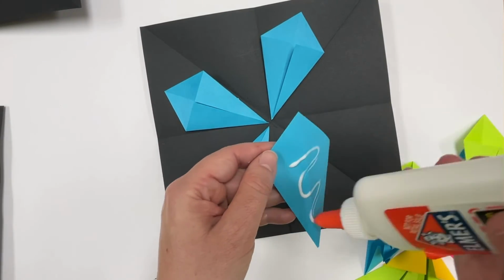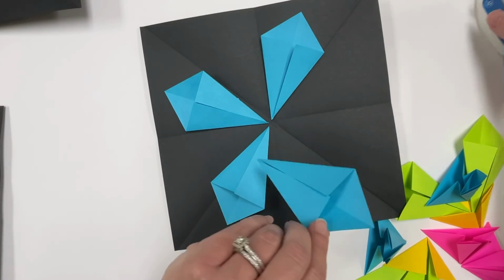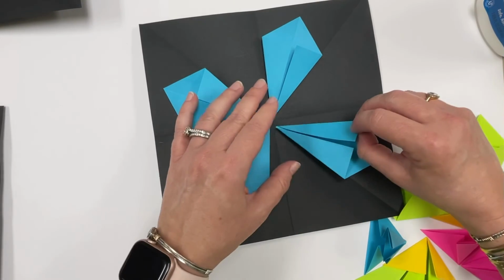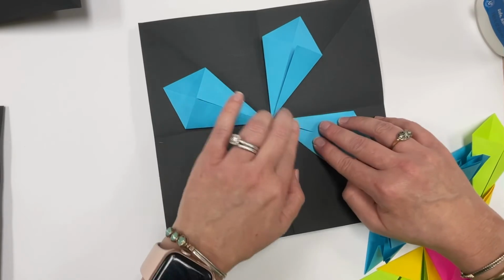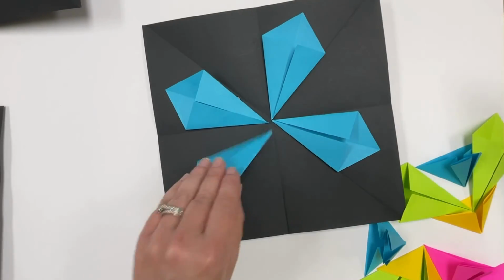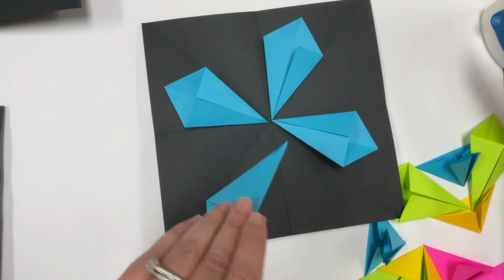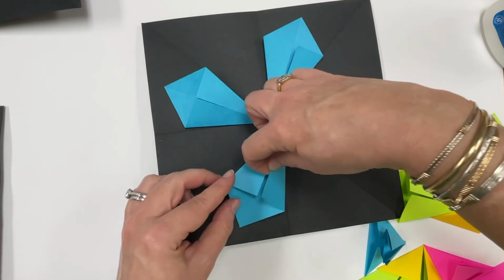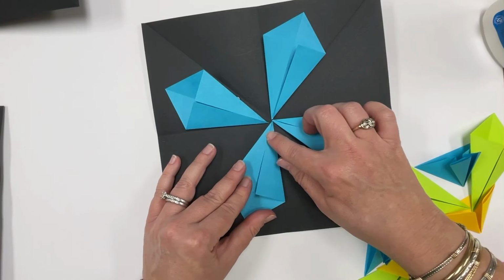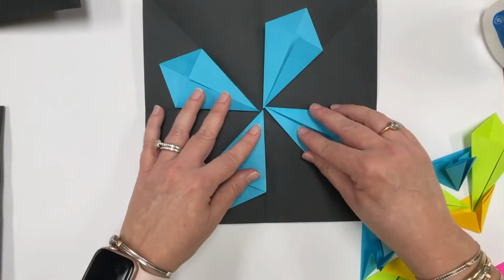Take your time and put some thought into what your design's going to look like. And you can kind of put it together before you glue it down so you get an idea of what it's going to look like. You can just be so creative with this. You can do all kinds of things. You can layer shapes on top of shapes. Okay, so there we have that kind of started.